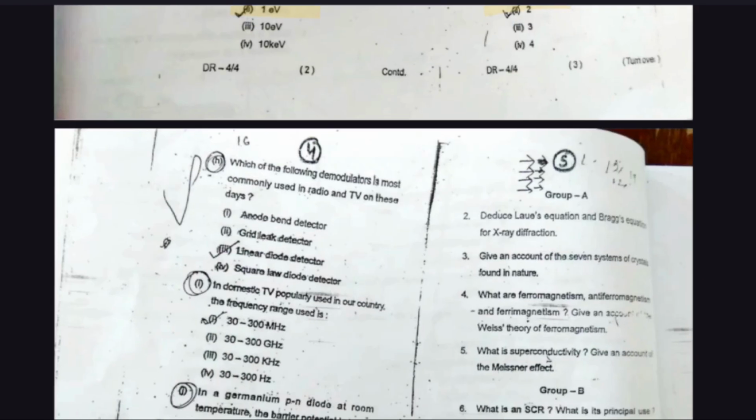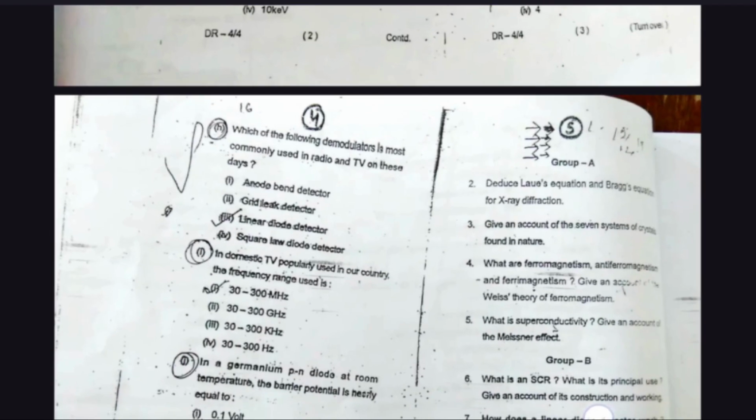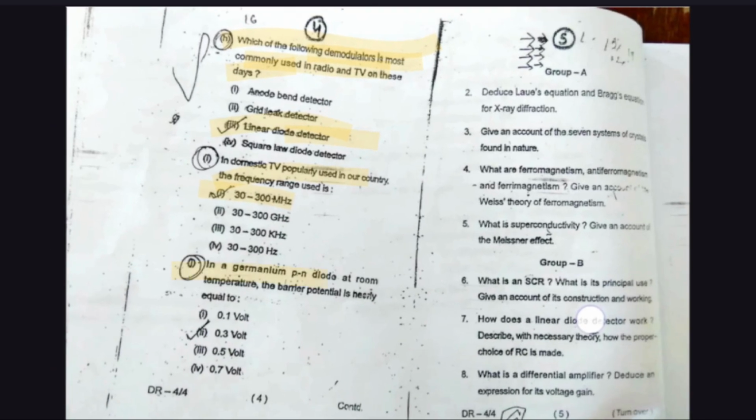And question number H: which of the following demodulators is most commonly used in radio and TV nowadays? Linear diode detector. I: the domestic TV popularly used in our country has frequency 30 to 300 megahertz. Question number G: in a germanium PN diode at room temperature, the barrier potential is nearly equal to 0.3 volt.